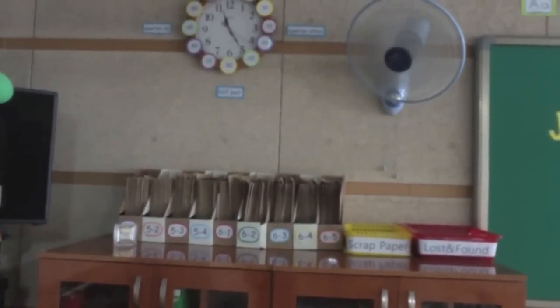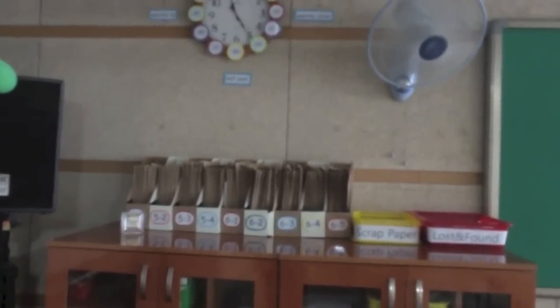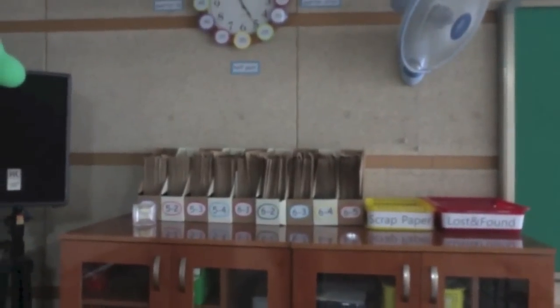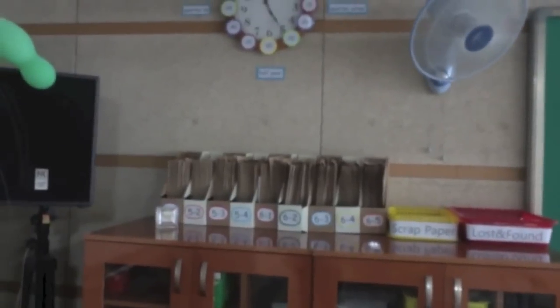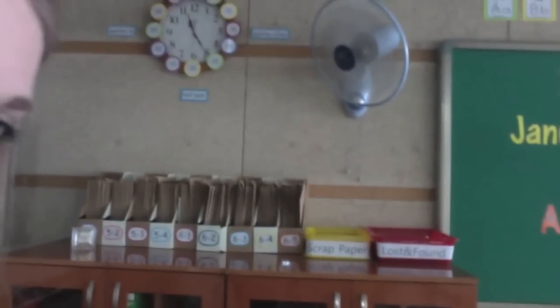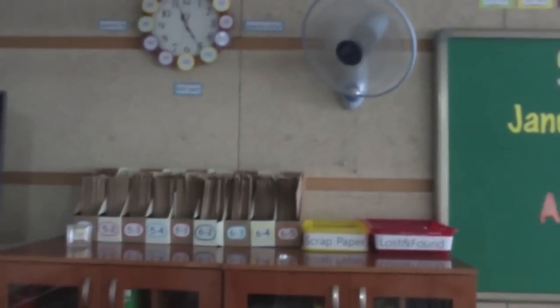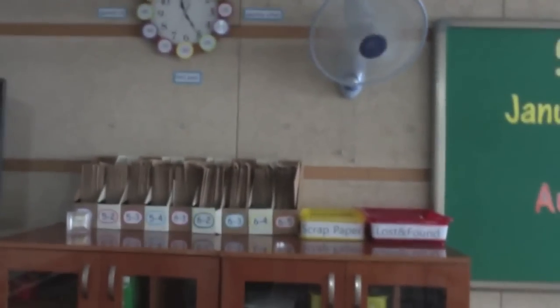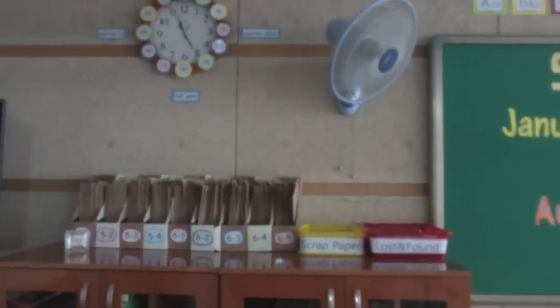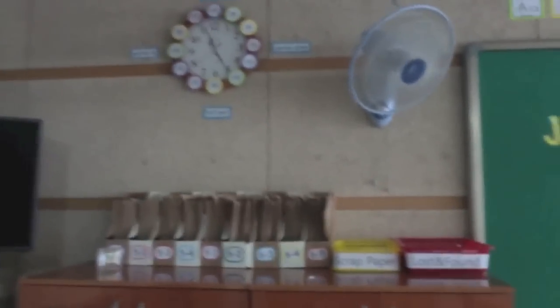Then I've got this section right here. I have 9 classes, so that's all their envelopes where they keep their papers, and I give them rewards for doing their papers in my class. I have scrap paper and a lost and found, which they have no idea what lost and found is, but it's more or less for me. So when they leave something in my room, I can put it over there. When they come back saying, "Teacher, pencil case," I can say, "Hey, go look over here," and maybe it's over there.